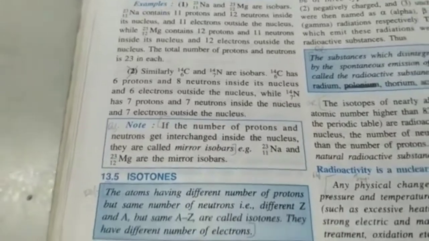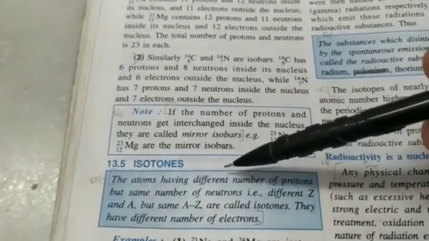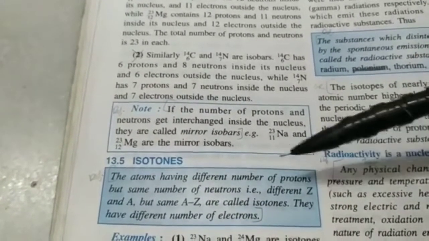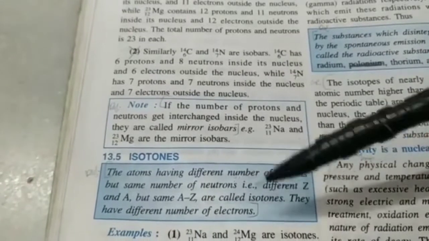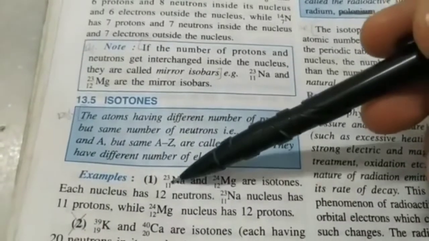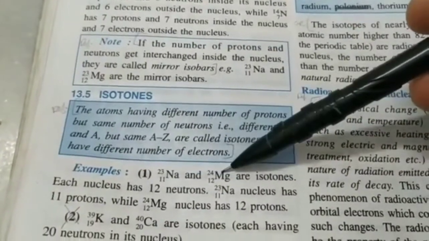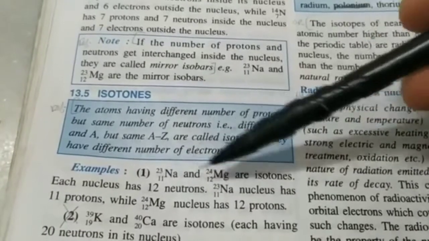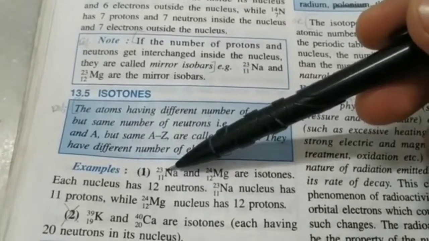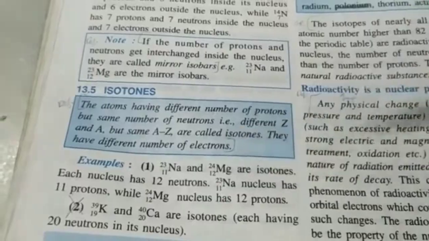Finally, we have isotones. They are atoms having different number of protons but the same number of neutrons. That is, their atomic numbers are different and mass numbers are also different. Number of protons are different but number of neutrons are same. This has 12 neutrons and even this has 12 neutrons.